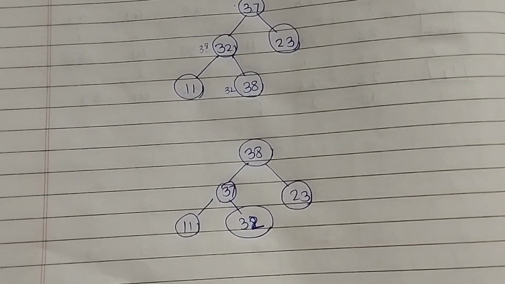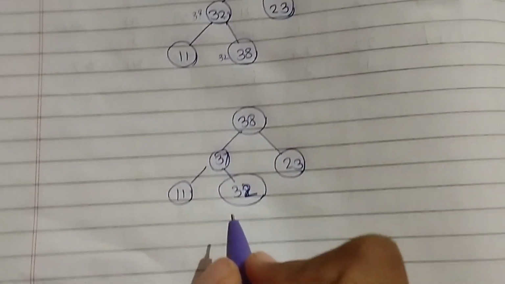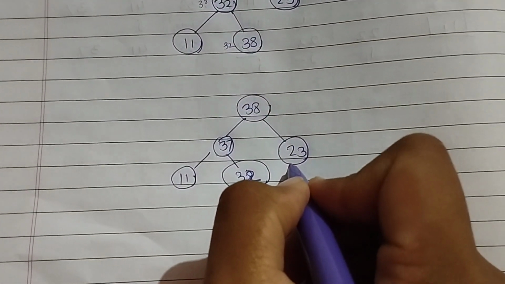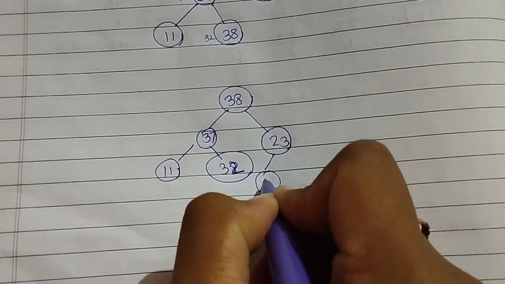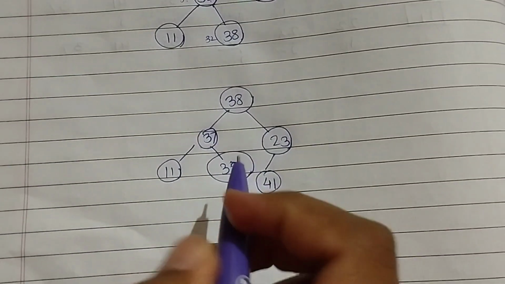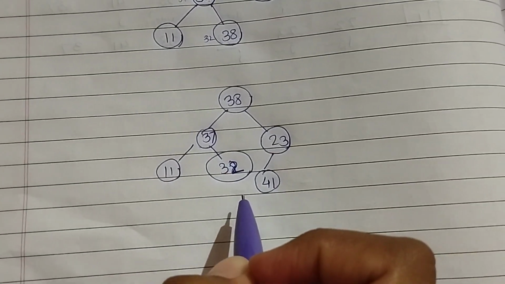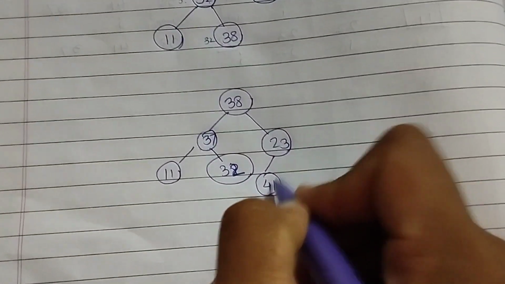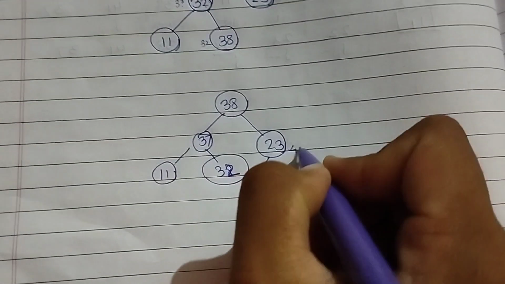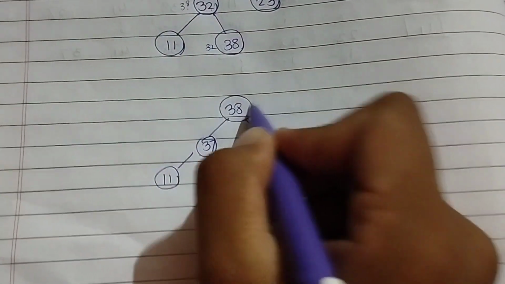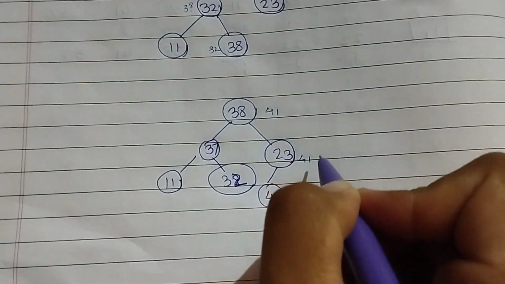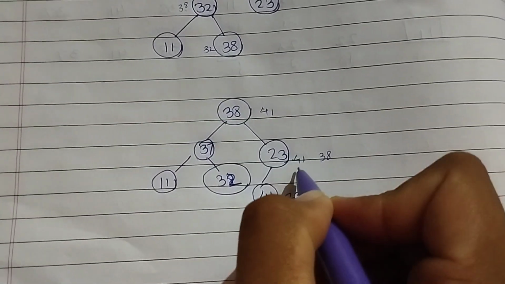So now the next element is 41. So this goes to the right child. Here is the 41, but the condition of the heap is false here. So again we swap 41 with 23. Now here is 41, here is the 23. Now again 41 with 38. So here 41 and here is 38.